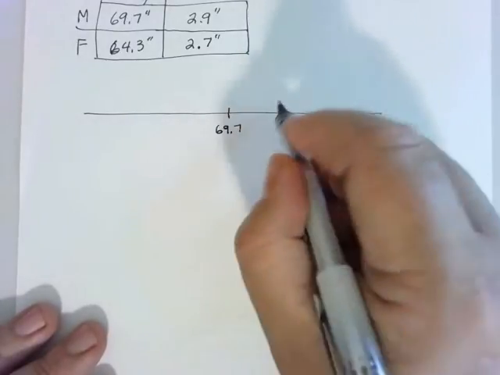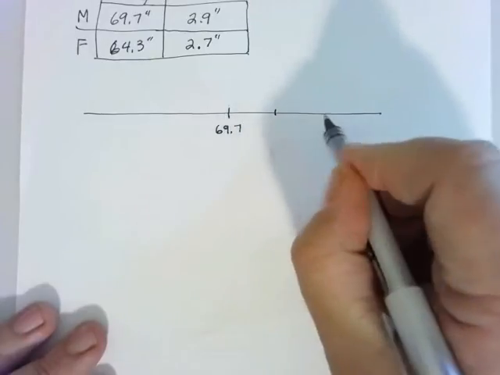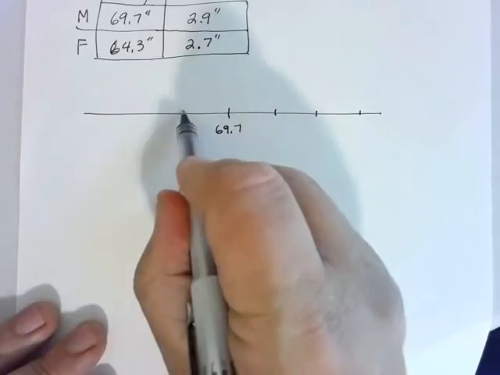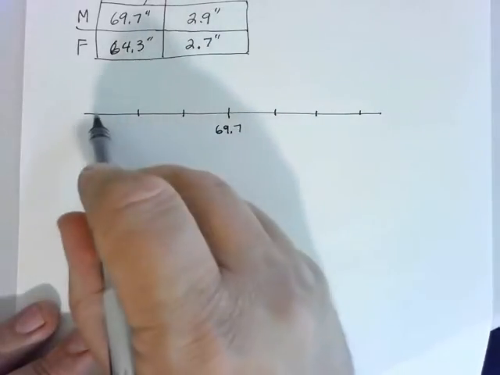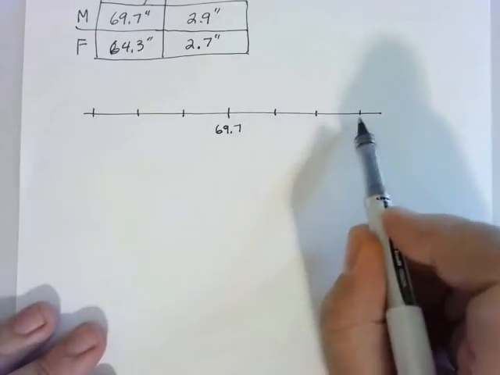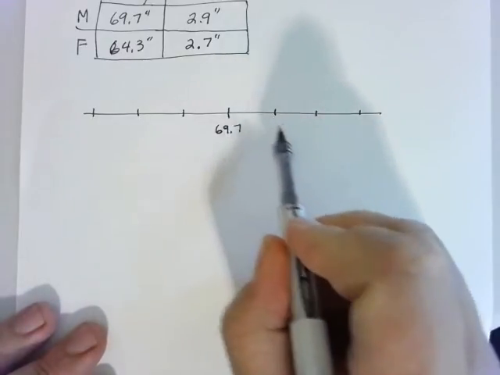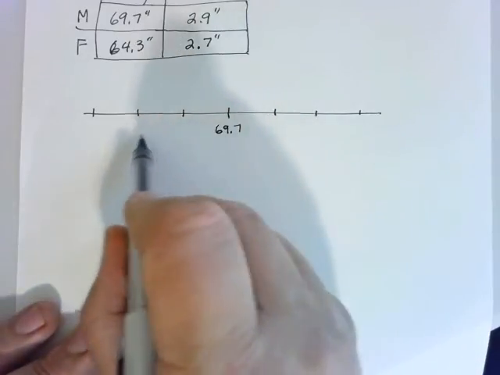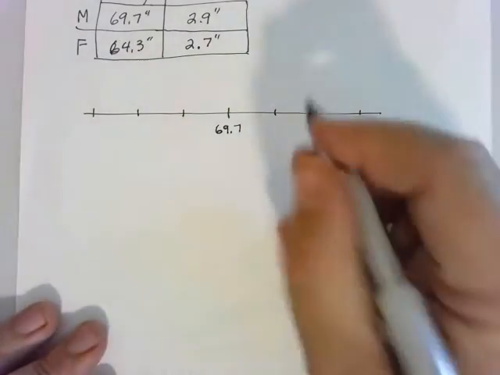This is typical. And then we're going to put tick marks down, but the tick marks are going to be exactly one standard deviation apart. So this is going to be 2.9 inches, 2.9 inches, 2.9 inches. And likewise here, 2.9, 2.9, 2.9.